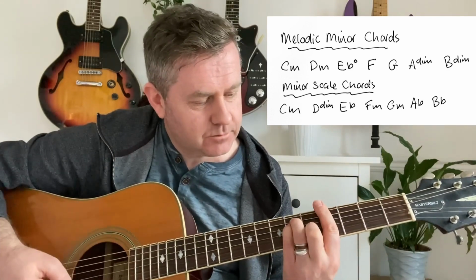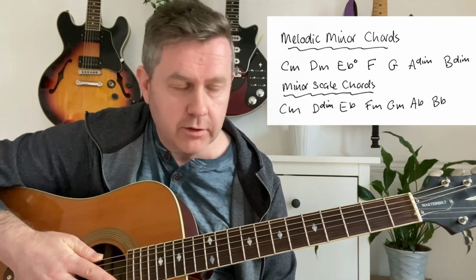Now if we go back to our C minor and we arrange what chords are available. Normally in natural minor, we have the C minor, we have a D diminished, an E flat, F minor, G minor, A flat and B flat. So our first, fourth and fifth in that are C minor, F minor, G minor.